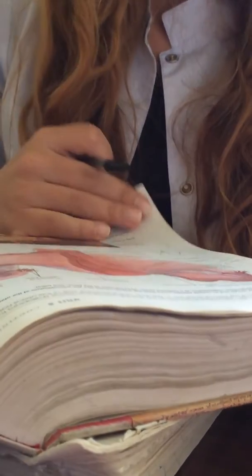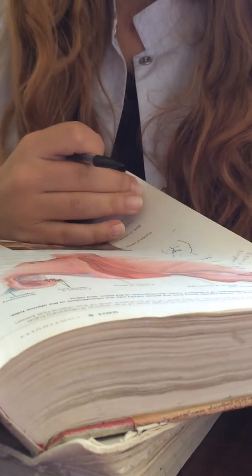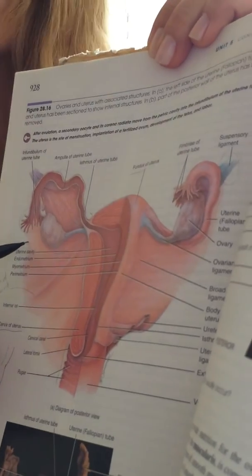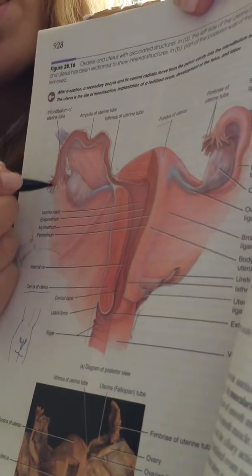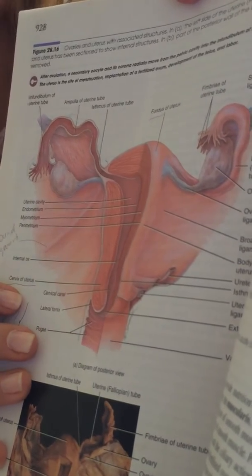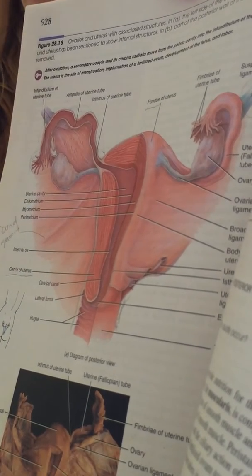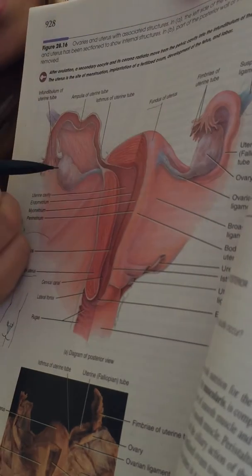Well, here it's not shown. These things here, whatever you see, are called fimbriae. But one of the fimbriae, which is not shown here, is called the ovarian fimbria. What's the function of this ovarian fimbria? When the egg cell comes out of the ovary, this ovarian fimbria, which is the longest one, catches this ovocyte and takes it into the tube.